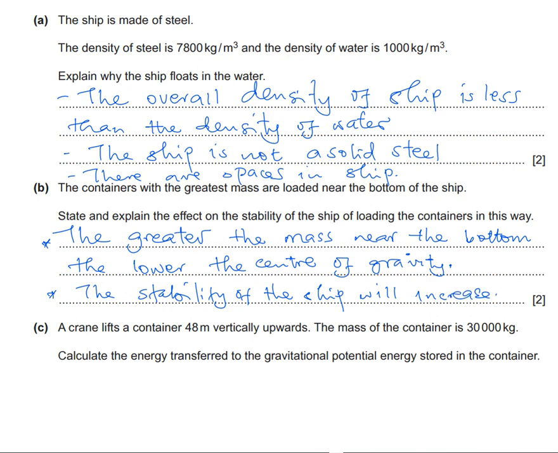So when you put many containers at the bottom, you are increasing the mass near the bottom, and yet you are lowering the center of gravity, hence making the ship more stable.